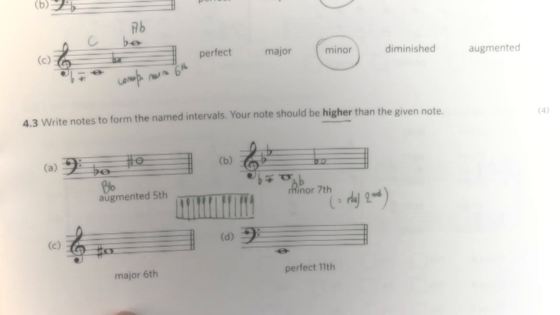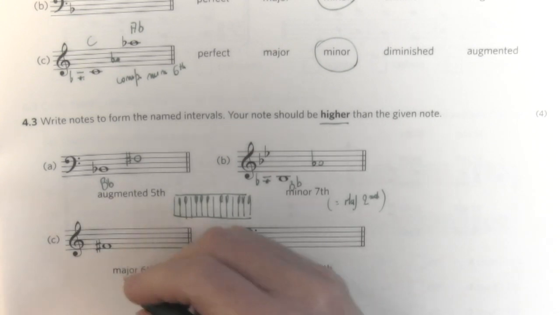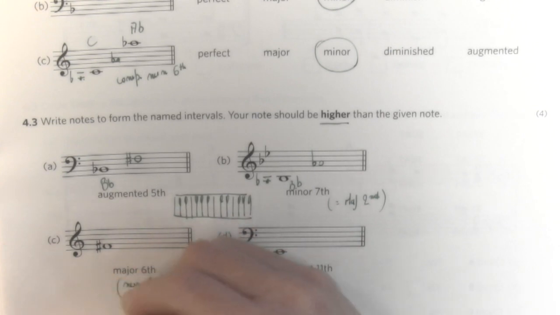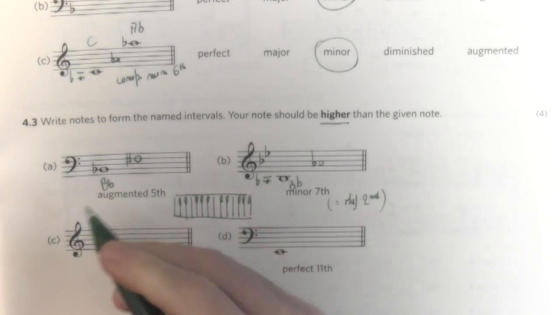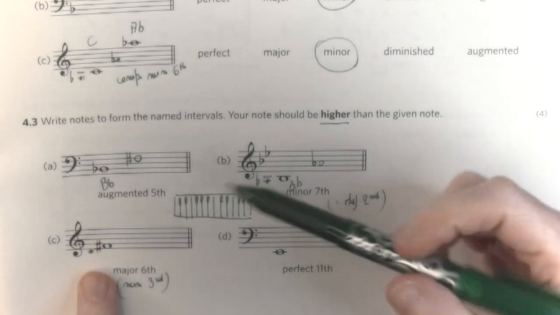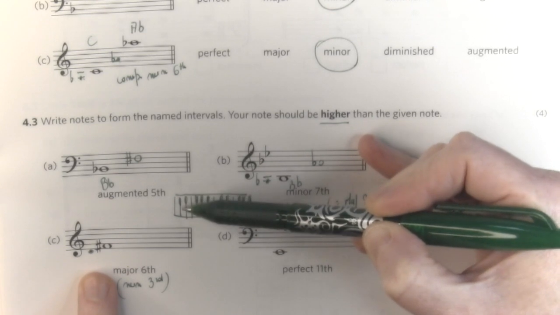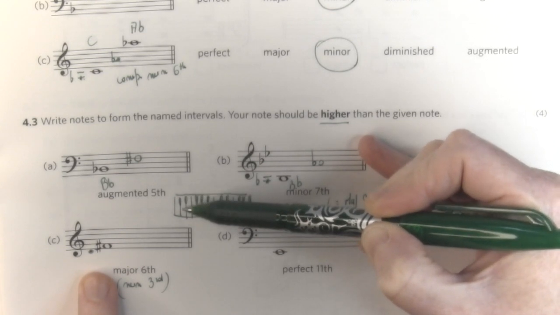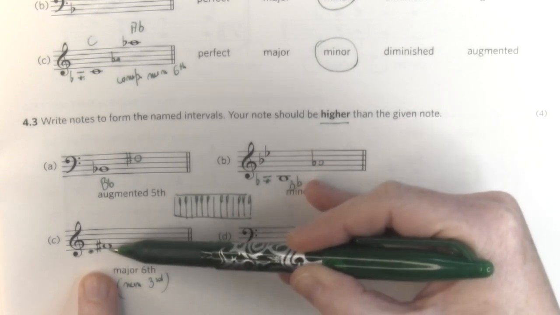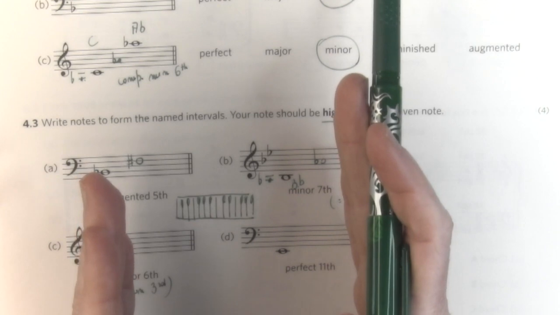Next one. A major sixth, another flipped over interval. A major sixth is a minor third flipped over. So from Fa, we need 1, 2, 3 steps. We find Re. Now, Fa sharp Re, let's have a look. It's 1 and 2. This is a major third. We need to make it minor, and we can only change this note because this is fixed. So instead of a major interval, we need a minor interval.